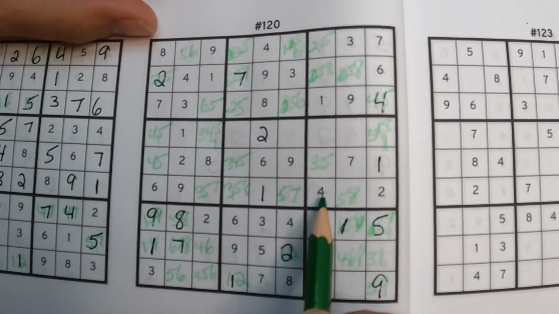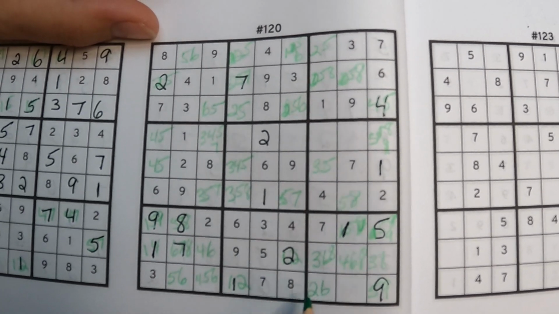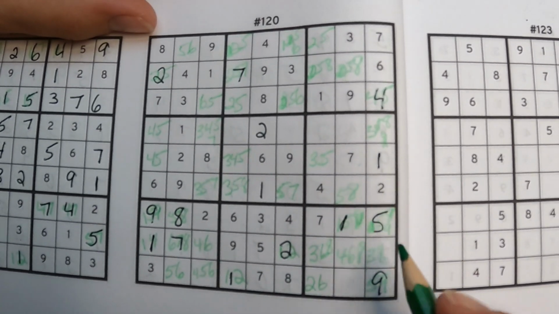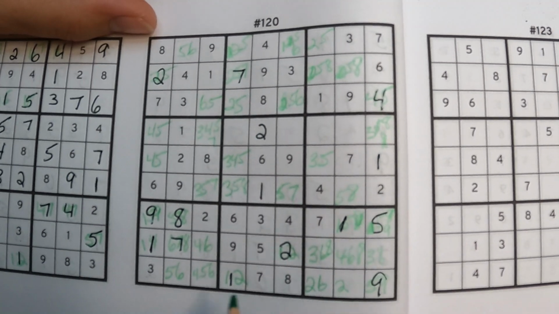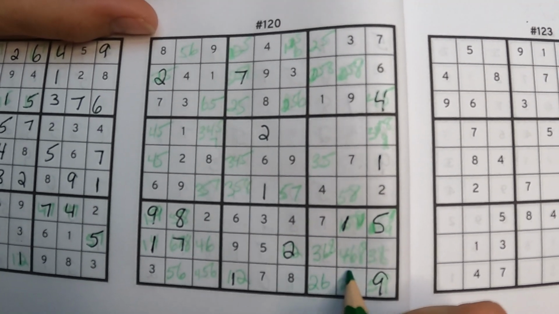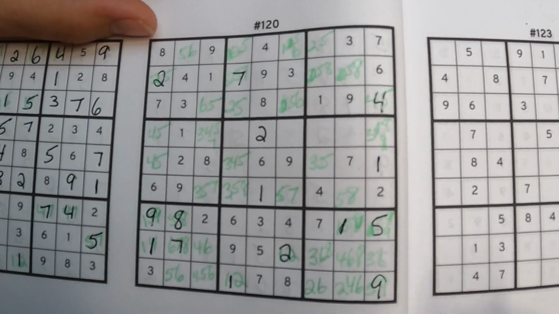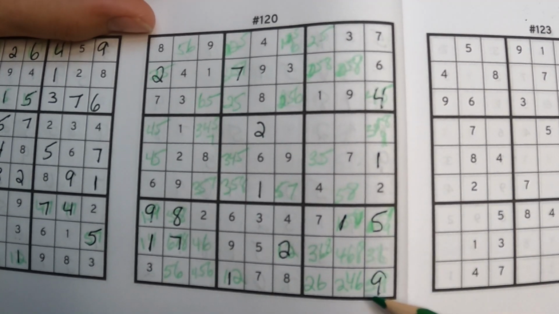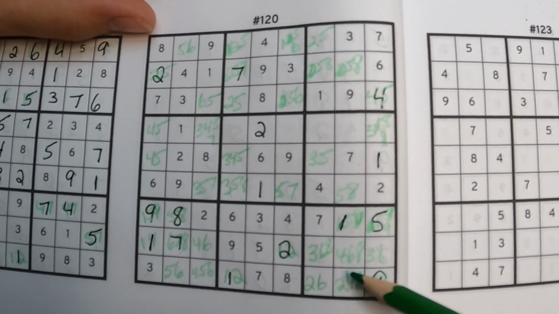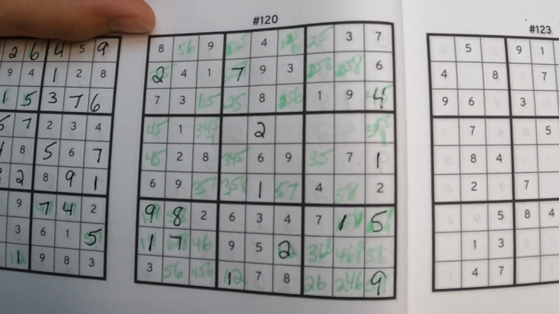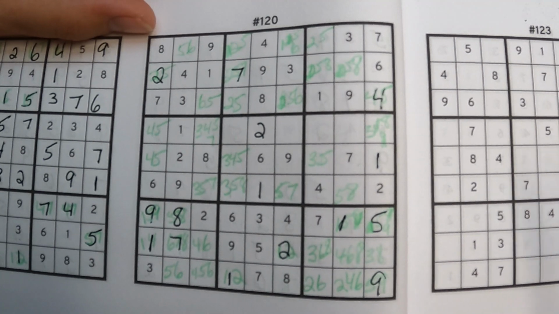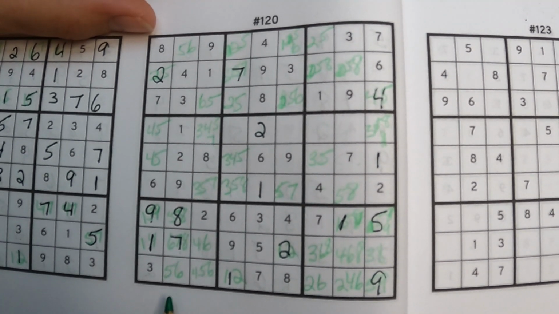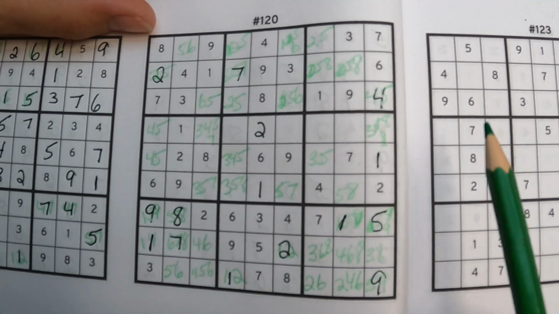So did we learn anything there? Doesn't look like it.